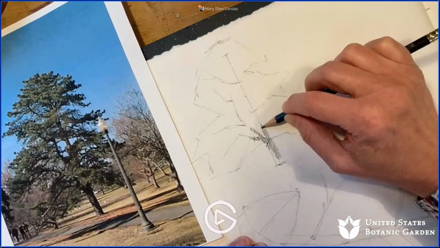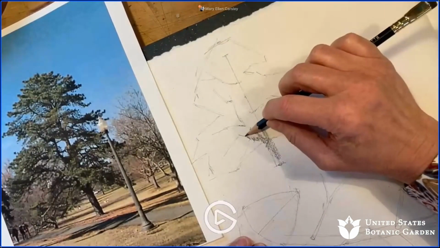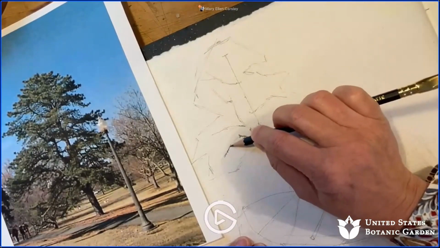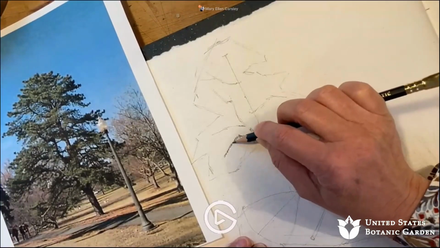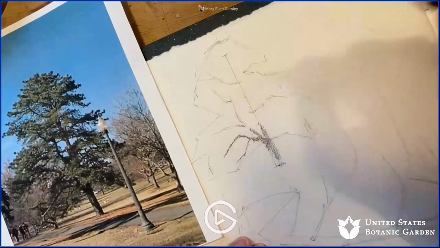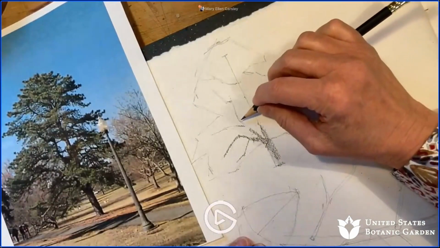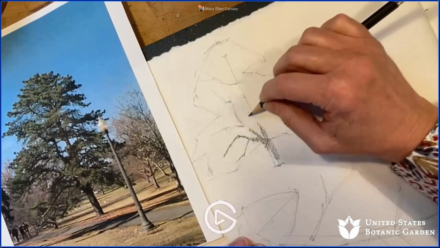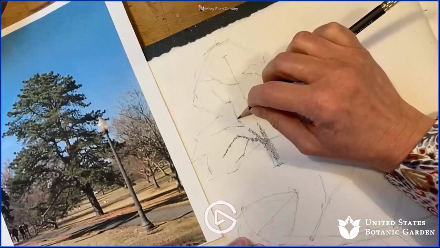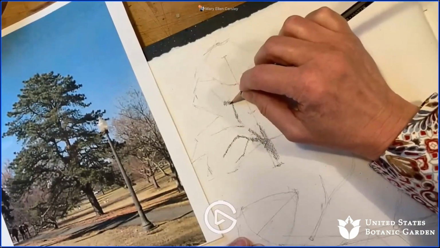So always keep that in mind as you're doing that, so that you don't end up with a branch that's very, very thick when it's way out here at the edge, because they get progressively thinner as the branches split and grow. So now that I am starting to block this in, there's going to be areas where I'm realizing I don't really see it. There's a big mass of needles here. So I'm not going to worry about those right now. What I'm going to do is go ahead and block in the parts of the branches that I do see.